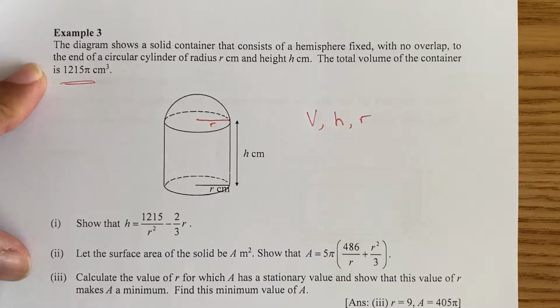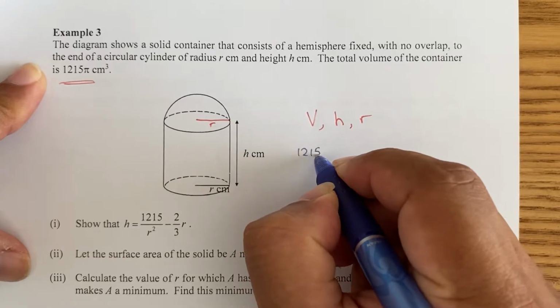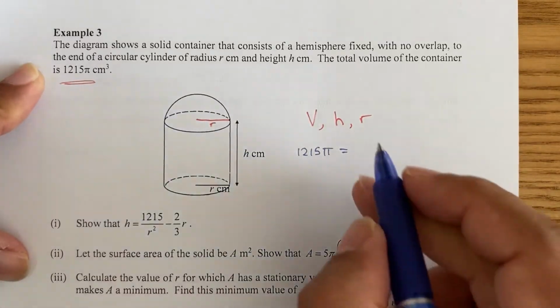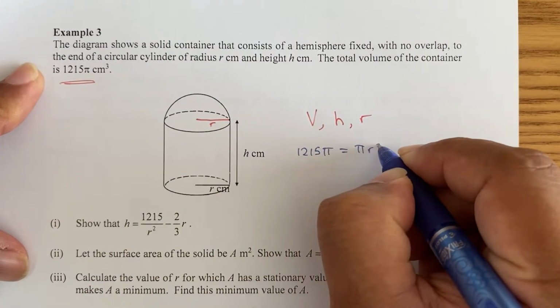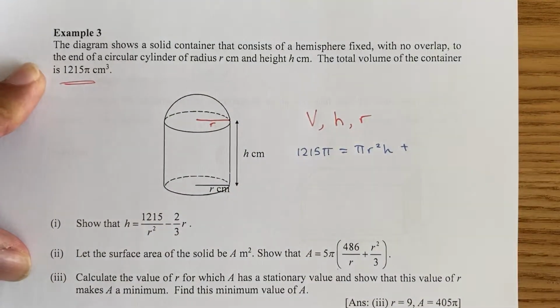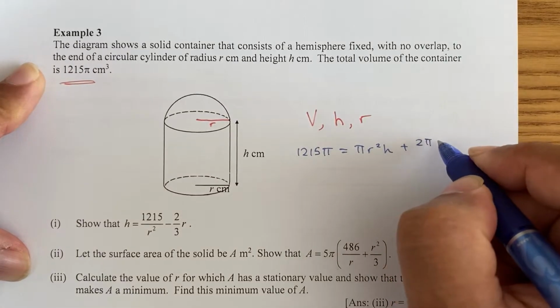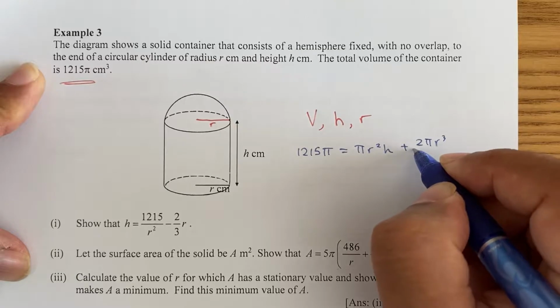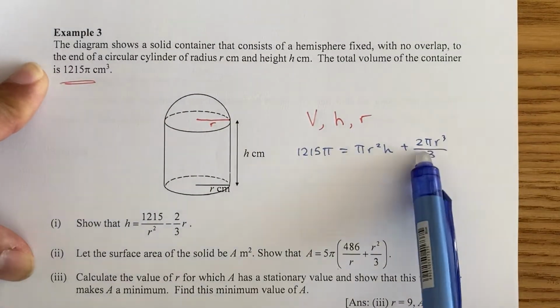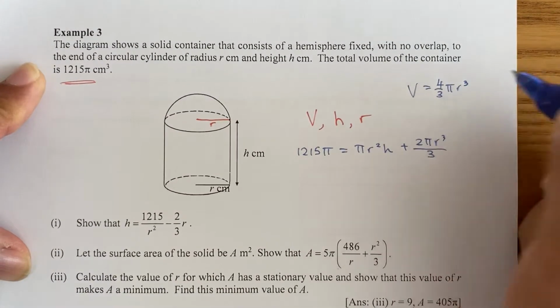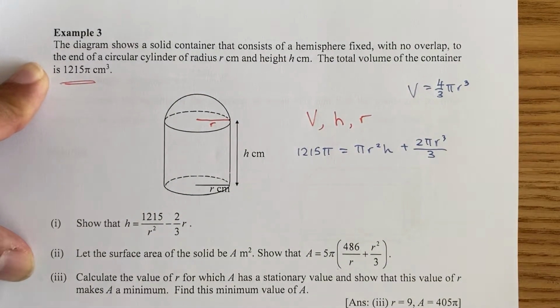So I know that for part 1, 1215 pi will be equal to the volume. The volume should be 2 parts. The cylinder will be pi R square H, and the hemisphere should be 2 pi R cube over 3. How do I get this? Remember, for a sphere there is this formula. So for the hemisphere, you divide by 2, and you're going to get 2 pi R cube over 3.